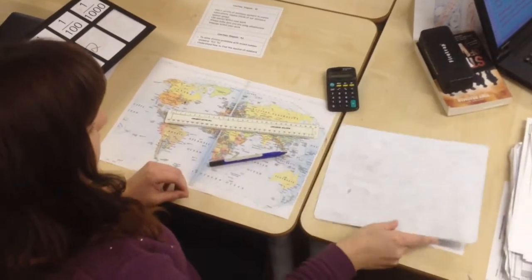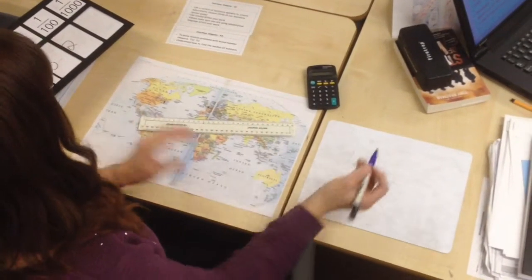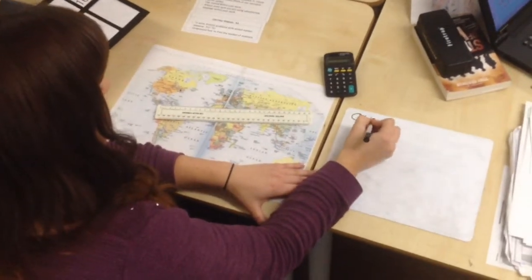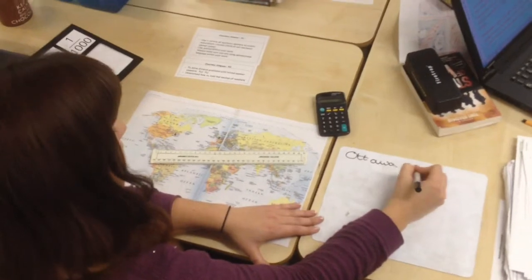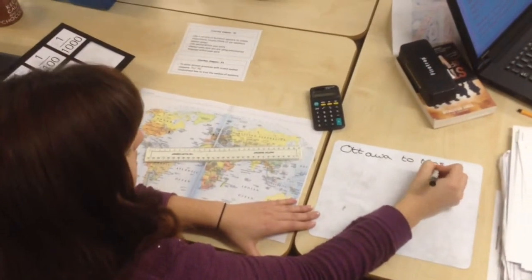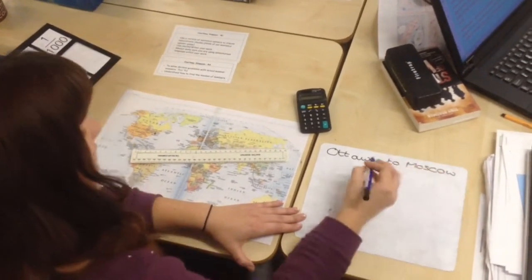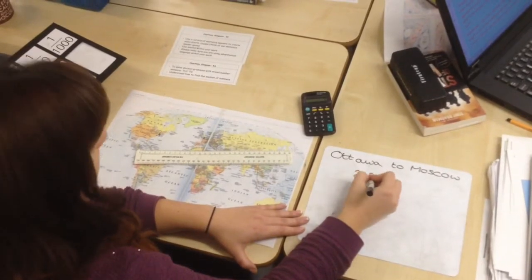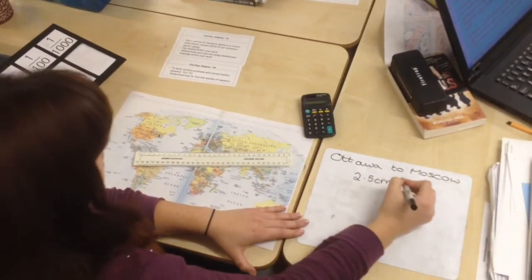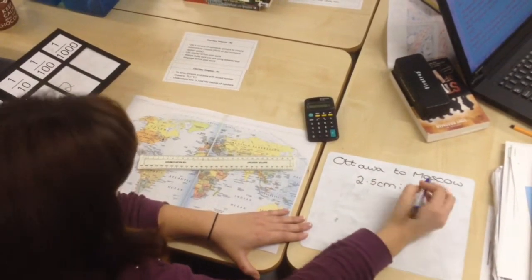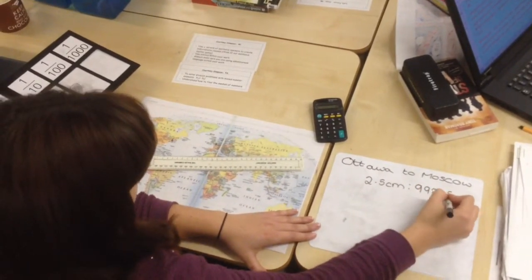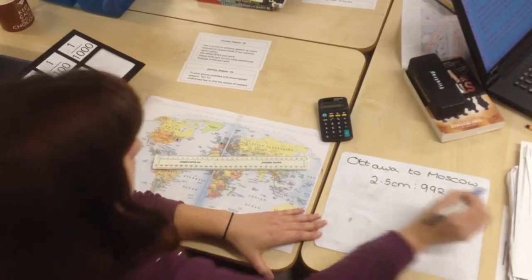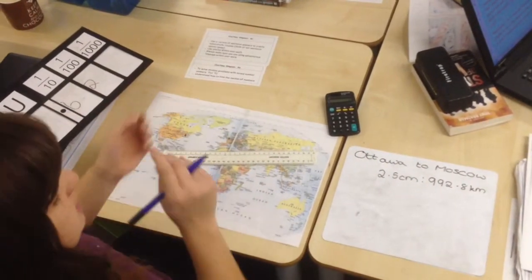Now, I might then change my scale, so I might do Ottawa to Moscow, and I might make my scale every 2.5 centimetres is 992.8 kilometres. Okay, so that makes it a little bit trickier.